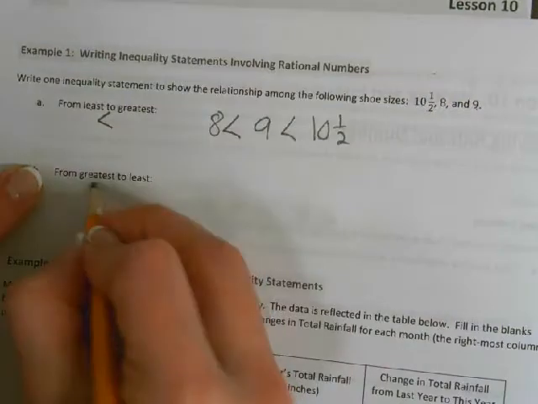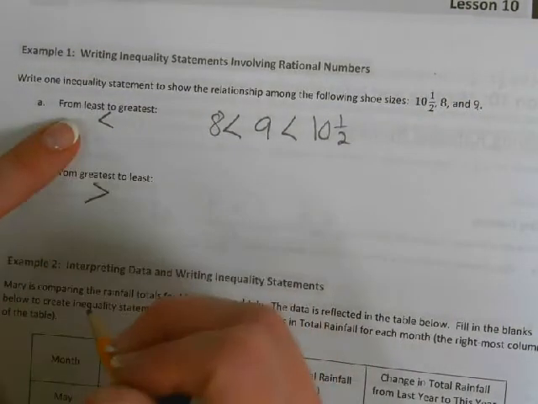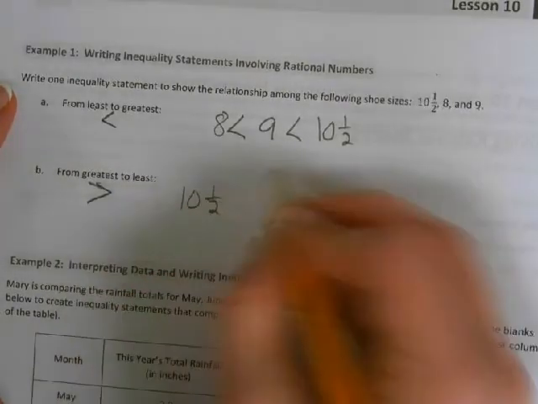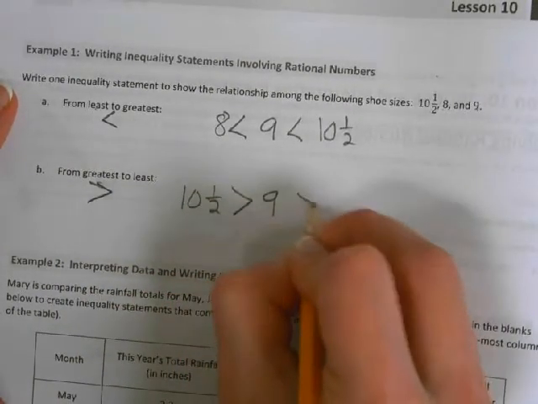Now they want greatest to least. Now this is just the opposite order, but we're using our greater than symbol. So then we have greatest number would be 10.5 is greater than 9 is greater than 8.